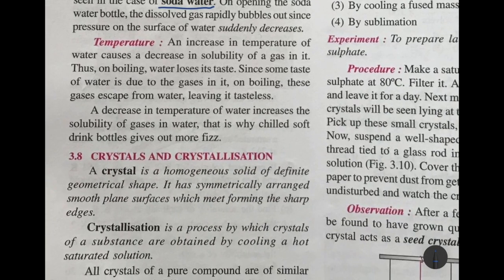Okay, now next is temperature. We already saw that an increase in temperature of water causes a decrease in solubility of a gas, because when we heat, when we boil, what happens? It will expand and the gases will escape from the water. So when we boil water, water will lose its taste. It becomes flat. So why? Because the taste of water is due to the gases that you find in it.